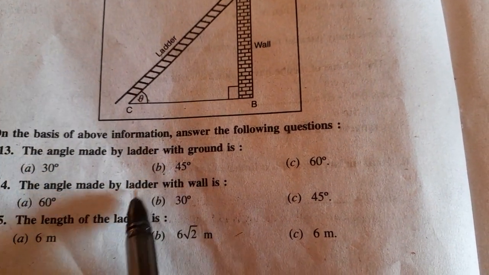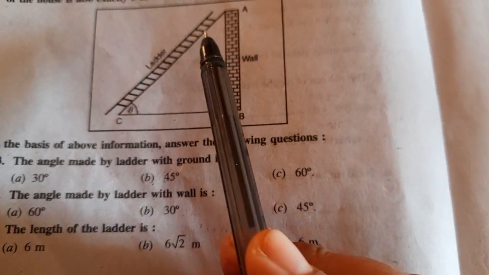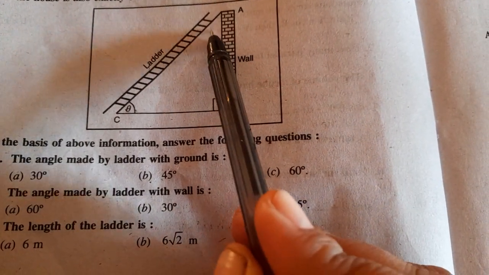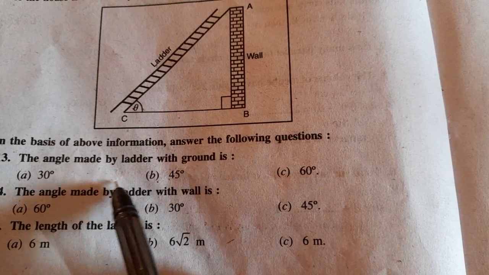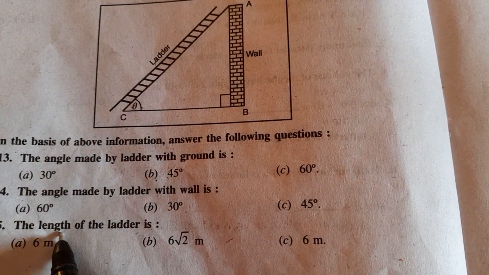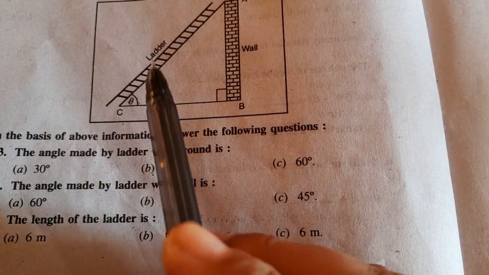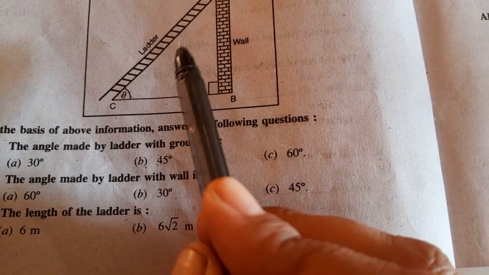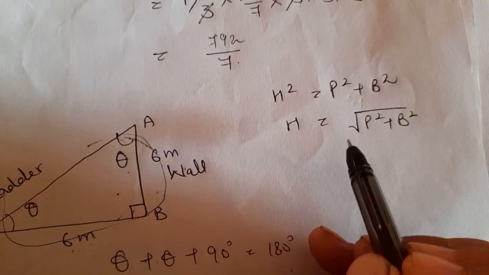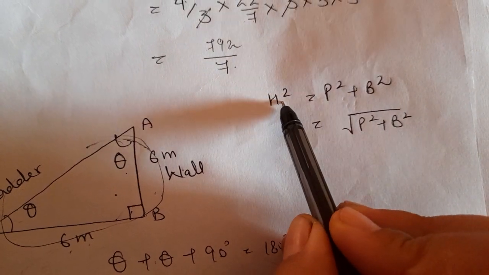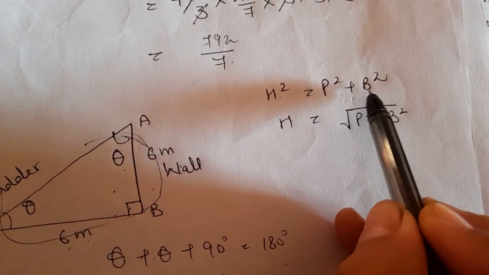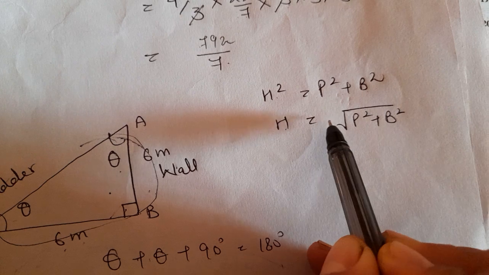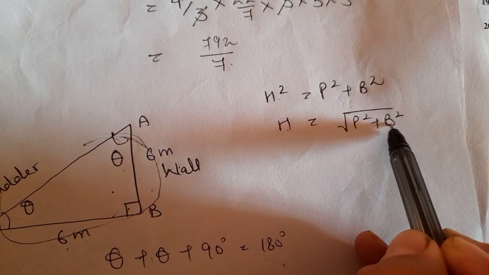The angle made by the ladder with the wall. So the ladder is also making an angle of 45 with the wall. The next is we have to find out the length of the ladder. This is the length of the ladder, which is the hypotenuse in the given diagram. So we apply the formula H square equals P square plus B square, so H is the square root of P square plus B square.